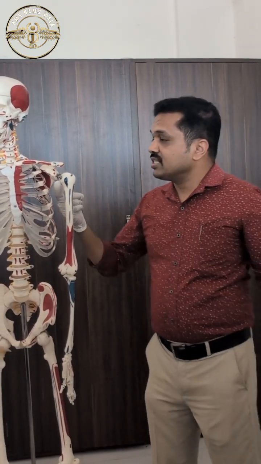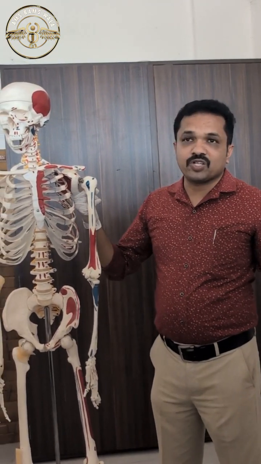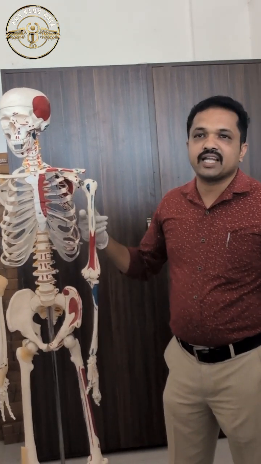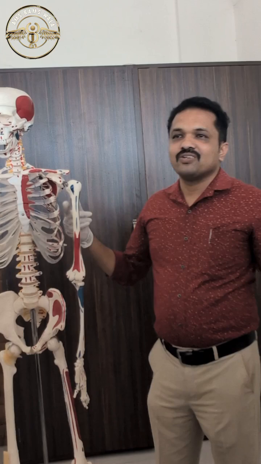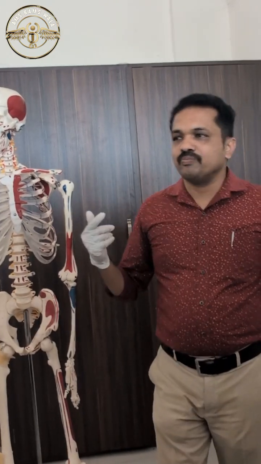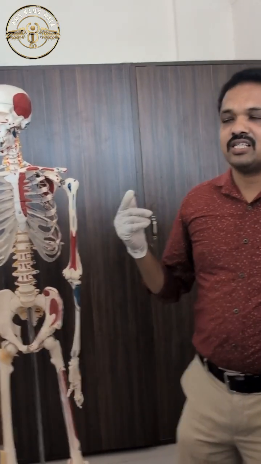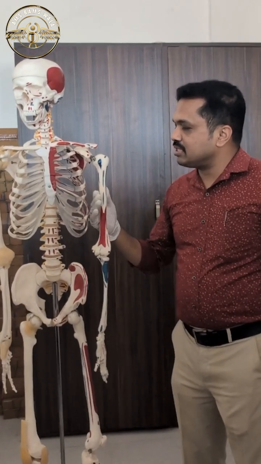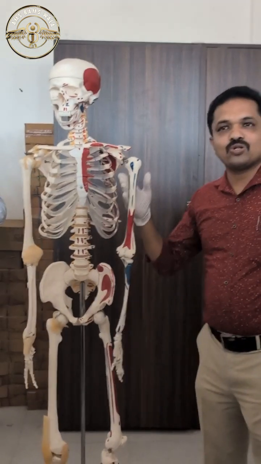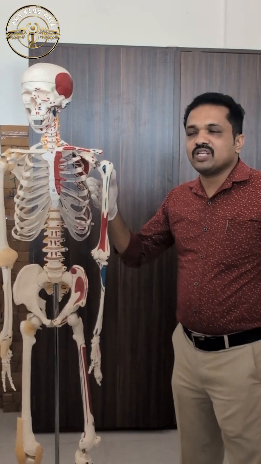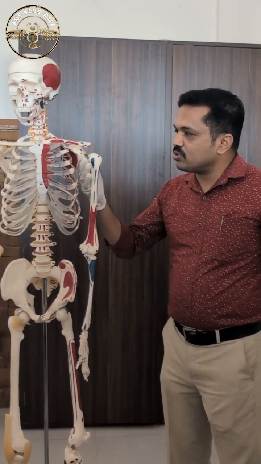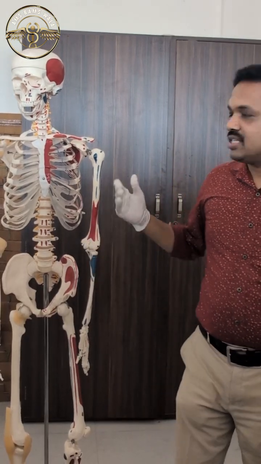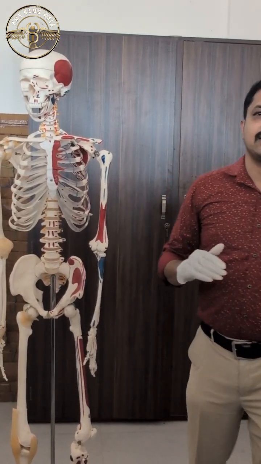Okay, and one more. Here, this is the tip of the coracoid process. A tip of the coracoid process से दो muscles आ रहे, कौन सा है? One is coracobrachialis and another one is the short head of the biceps. So ये दोनों muscle भी ये side में है. So not only the upper surface of the shaft of the humerus, but also the short head of the biceps and coracobrachialis form the lateral wall of the axilla.